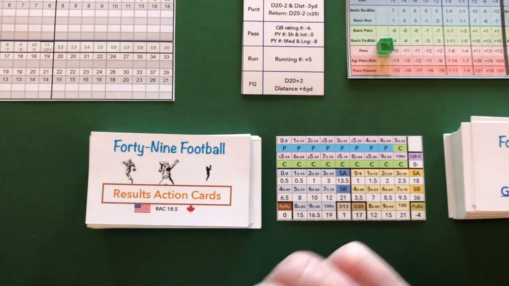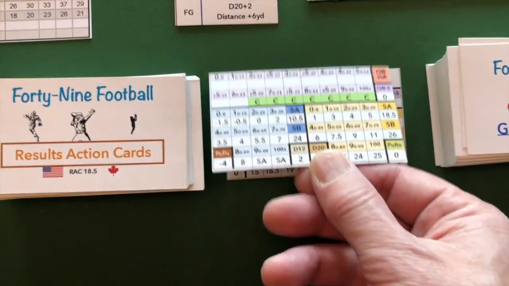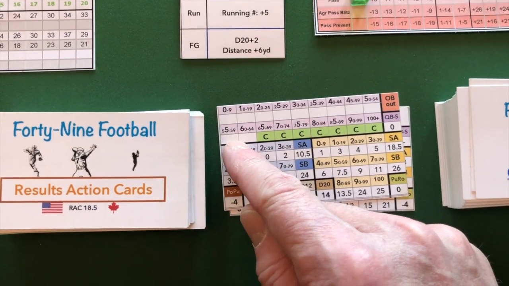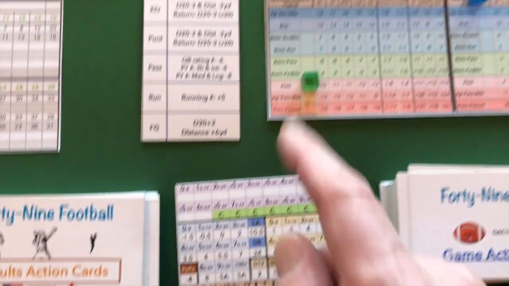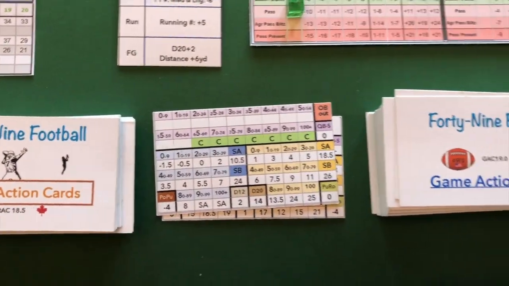So turn over the results card. And if it would have been a 56, it would have been completed. So you can see that defensive play call that they made actually turned that into an incomplete pass.